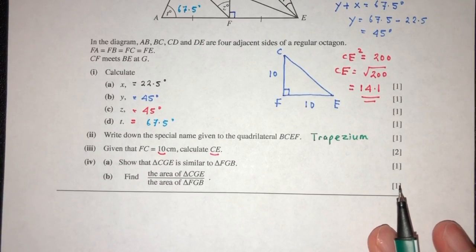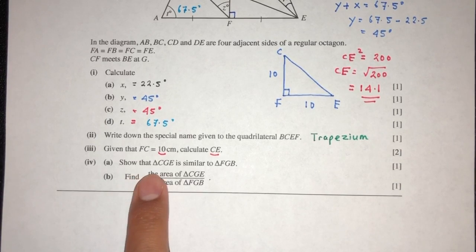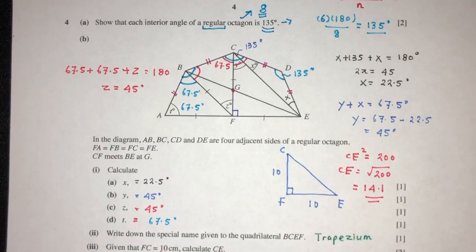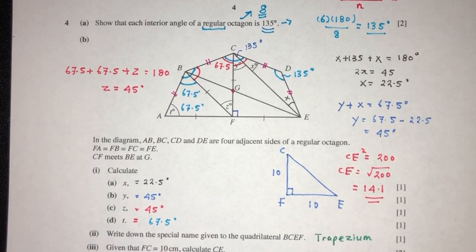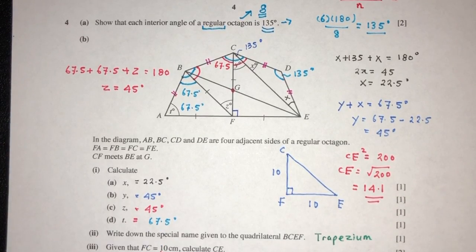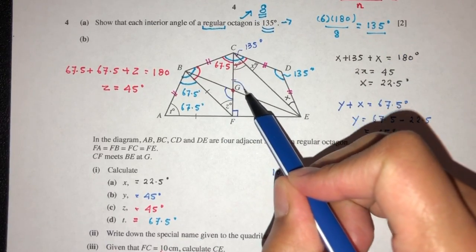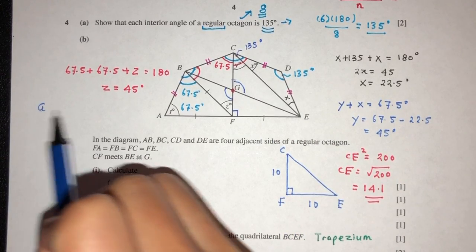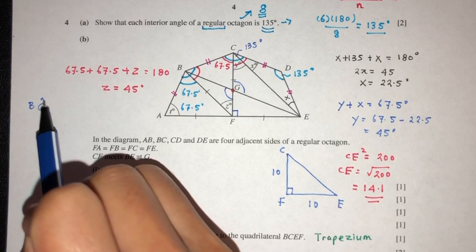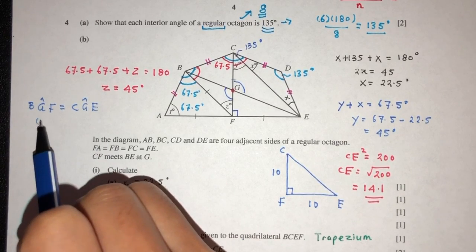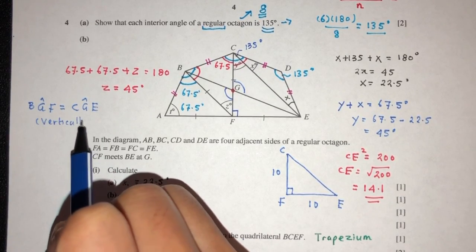Now let's move on to part 4. Part A, we have to show the triangle CGE is similar to triangle FGB. So one way to show the triangles are similar, we just have to show all the corresponding angles are the same. So pretty easy. Let me write this down. Because as you can see, they meet, these two angles have to be equal. So we can write this down. Angle BGF is the same as angle CGE, because they are vertically opposite to each other.